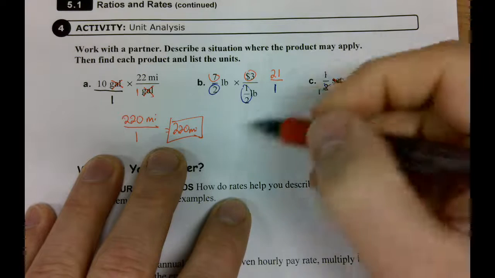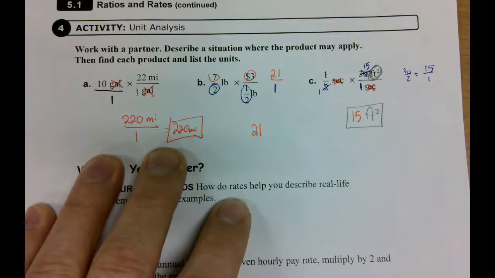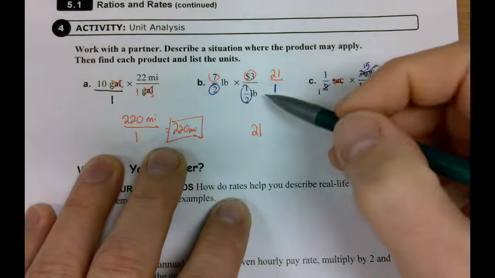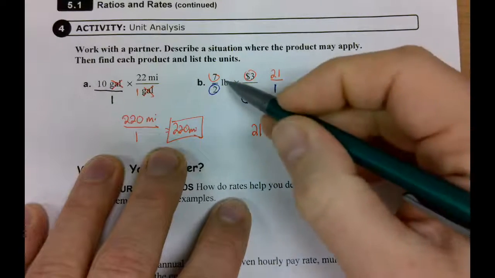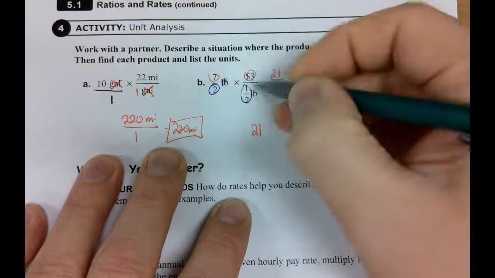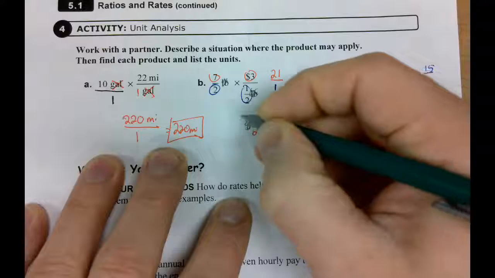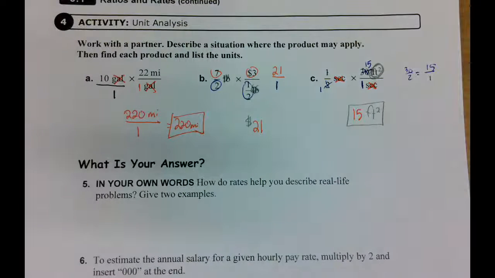What's 21 divided by 1? It's our 21, but now notice again, we need a label, and it is important as we start this chapter to start watching for which label is correct, which one we need. So it's either pounds or dollars. Don't make a guess. Take a look. This pound is on top, this pound is on bottom, so cross them off. The only label left is that dollar, so you're left with $21.